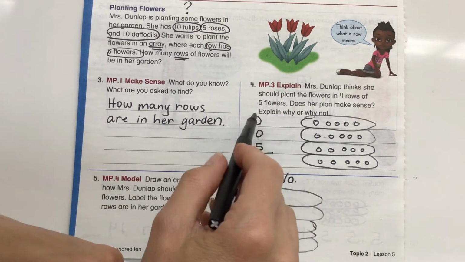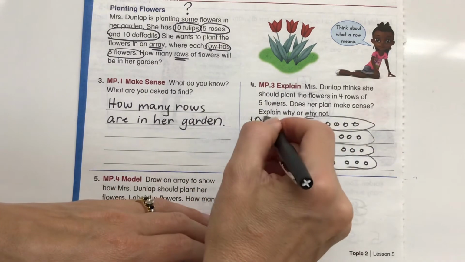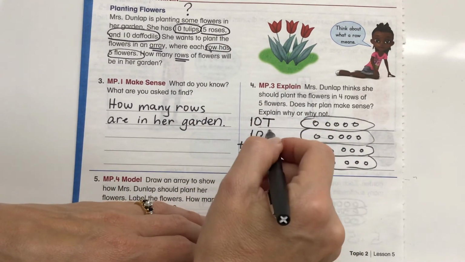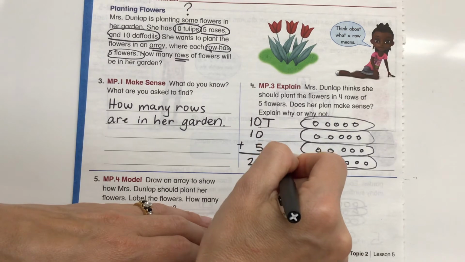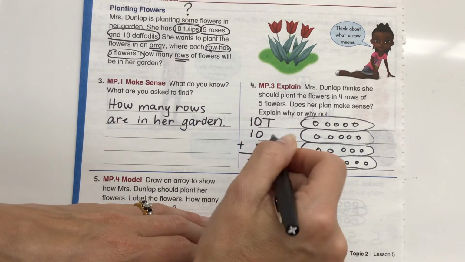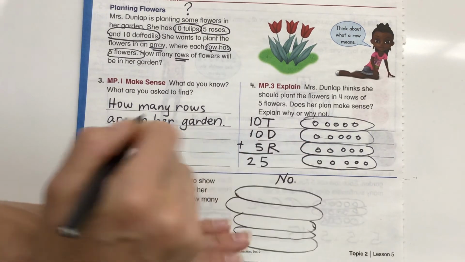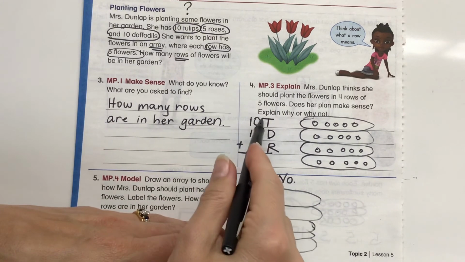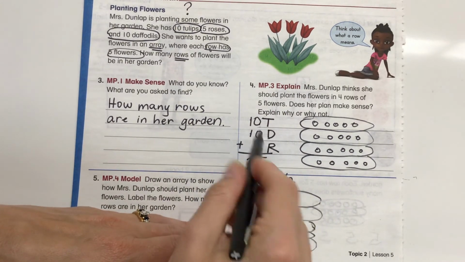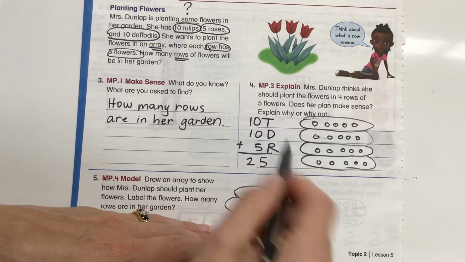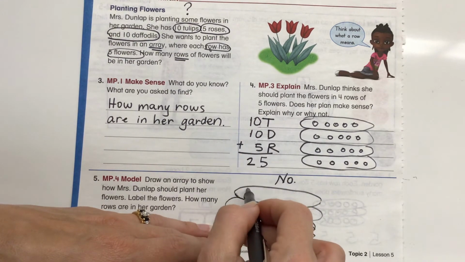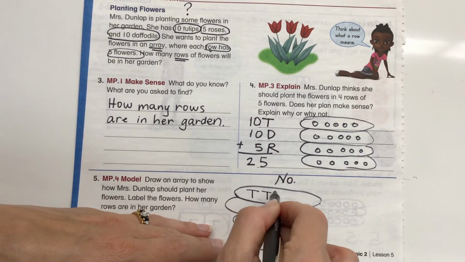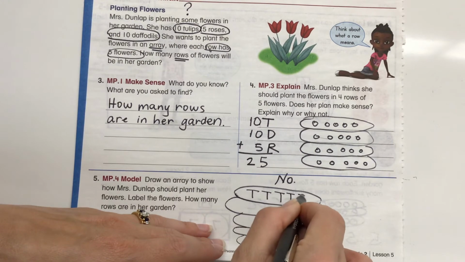So what I'm going to do is we have 10 tulips. I'm going to put a T next to tulip. 5 roses, an R for roses next to the 5, and a D for daffodils. All right, let's start filling this in. She wants to do 5 rows. So we're going to start doing 5 per row. So I'm going to do 5 tulips. Tulip, tulip, tulip, tulip, tulip.